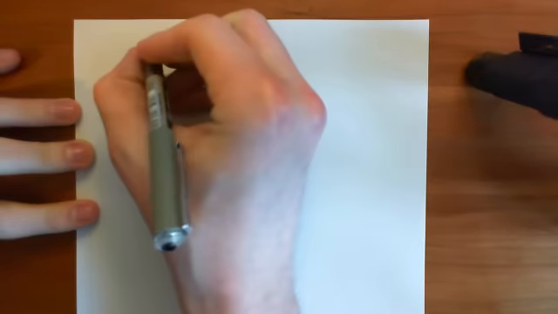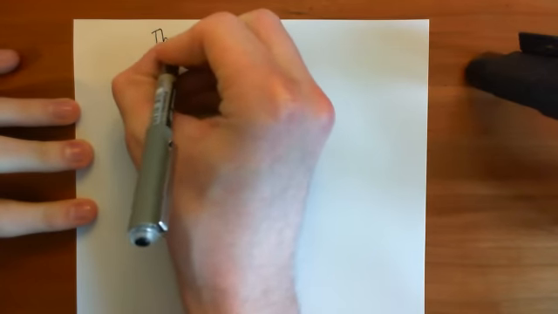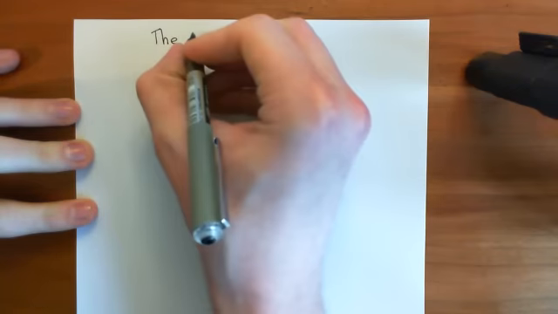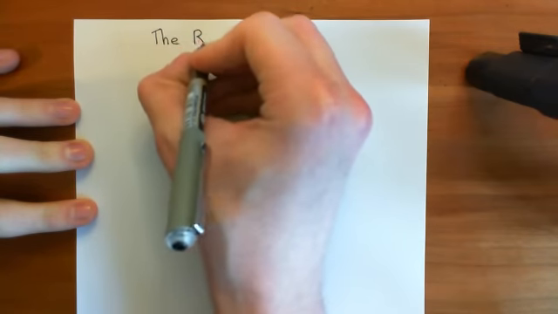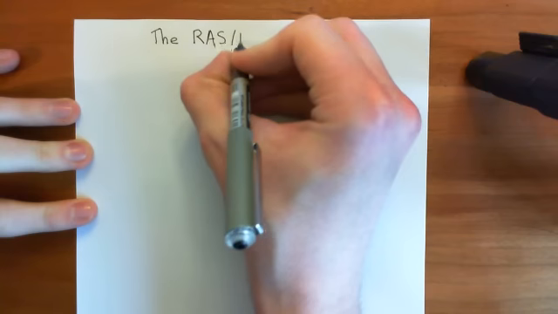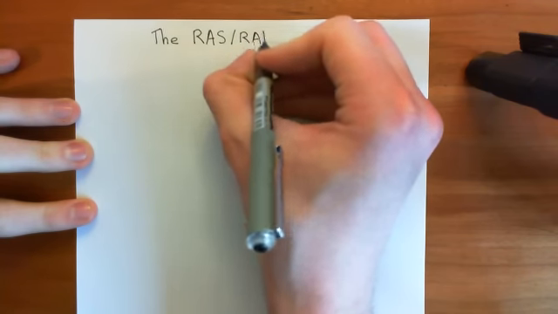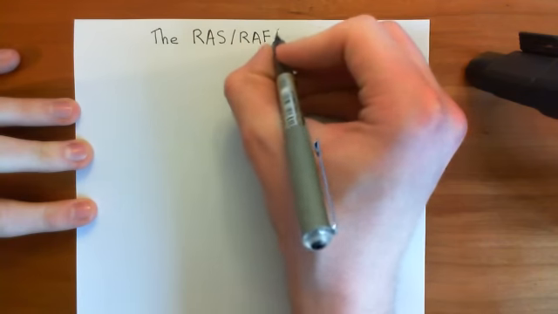Okay, so welcome to this video. In this video we're going to discuss a very important signaling pathway that is downstream mainly of receptor tyrosine kinases. This is the RAS, RAF, MEK, ERK pathway, and sometimes it will just be called the MAP kinase ERK pathway.